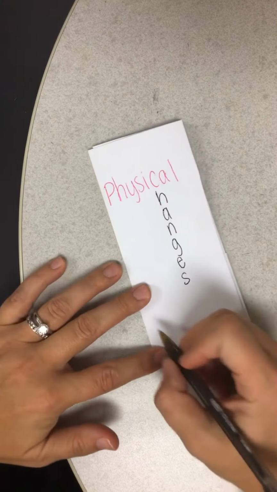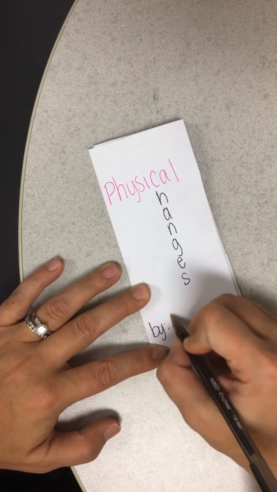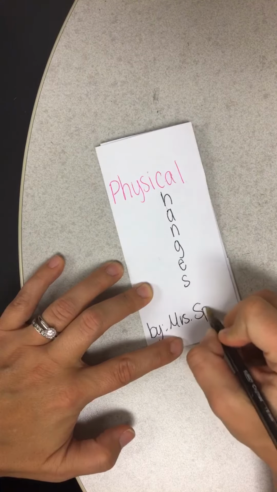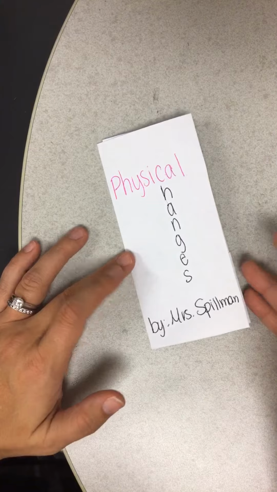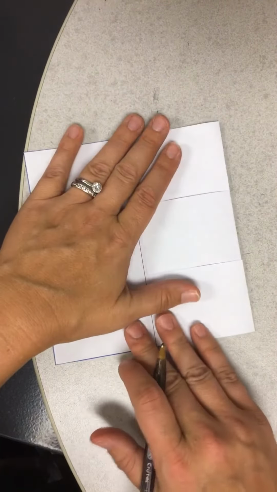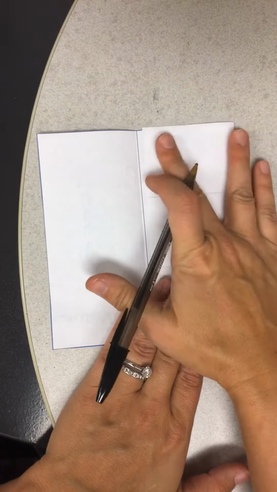Okay, and then down at the bottom, I'm going to put my name, by Mrs. Spillman. Okay, so what we're going to do is go ahead and open this up, and we're just going to work on the flaps right now.